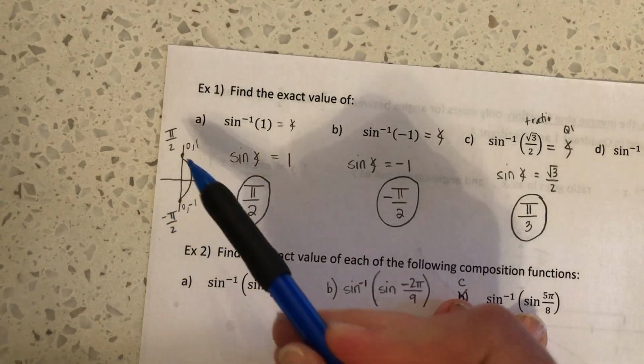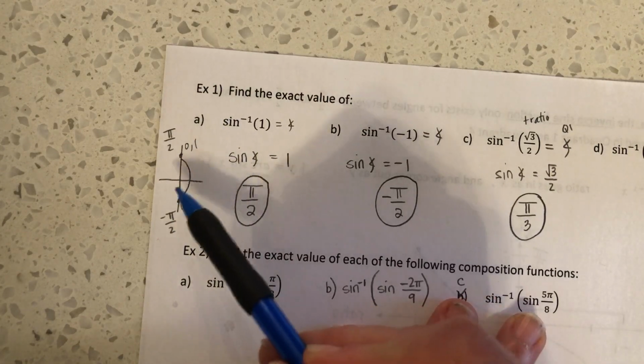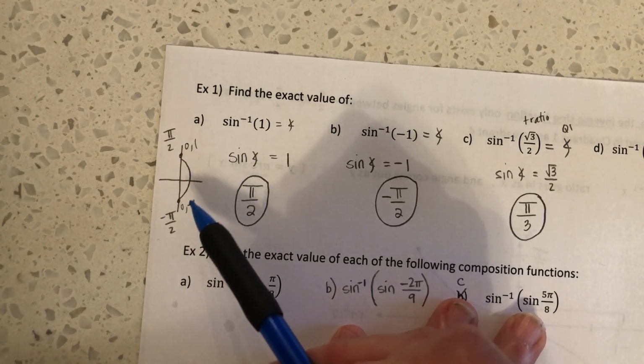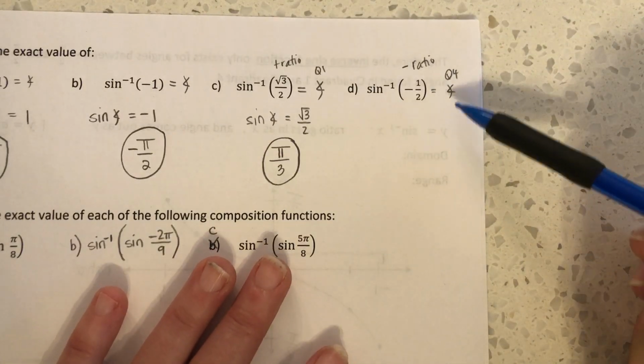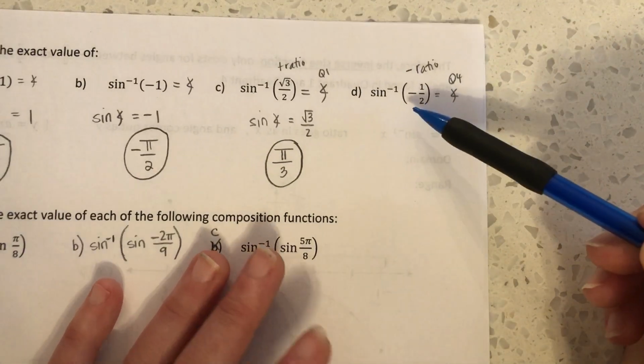It's got to be an angle between pi over 2 and negative pi over 2. And when the ratio is negative, we know that's a quadrant 4 angle, just off the graph that we kept. So some quadrant 4 angle between 0 and negative pi over 2 is the answer to this question.